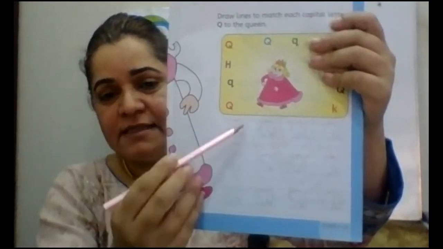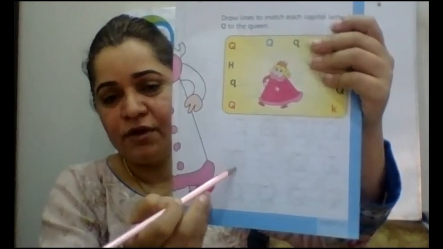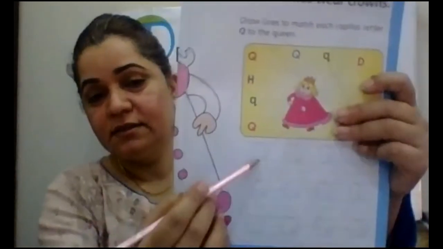Trace these 2 lines, Q. Yeah, here as well, start from here. Complete these 2 lines and then we will do the next activity. Nicely staying on the line, don't go off the line, right? So your work will be very nice. It will look very good. Okay, have you done it?